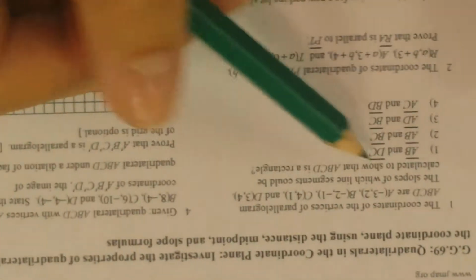Let's take a look at the first question here. It says the coordinates of the vertices of parallelogram ABCD are given, the slopes of which line segments could be calculated to show that ABCD is a rectangle. All right, so first thing I'm always telling you to do is at least do a rough sketch. A rough sketch tells you which lines to look at. So I'm going to do a rough sketch.